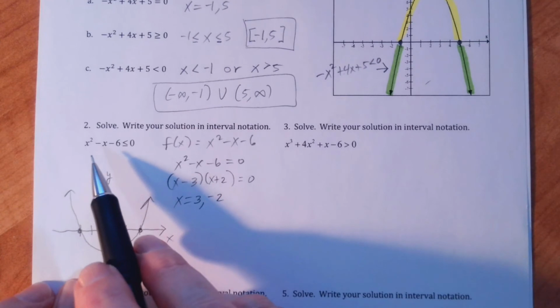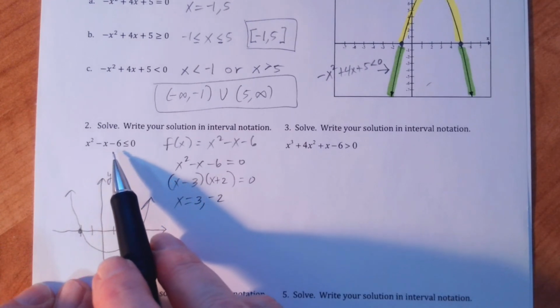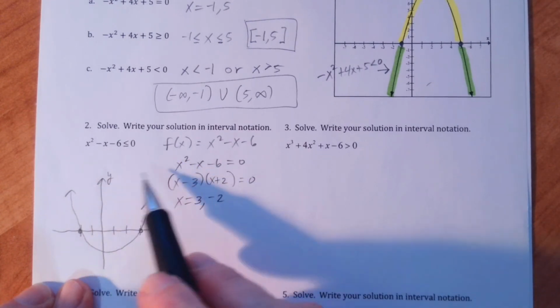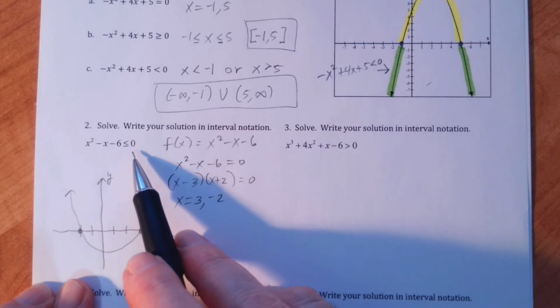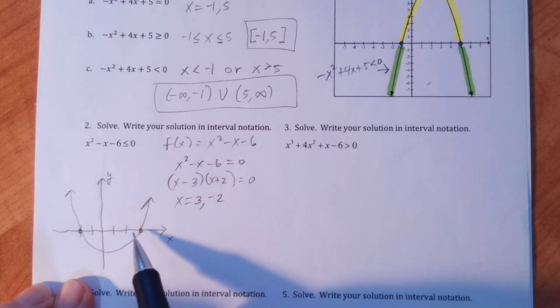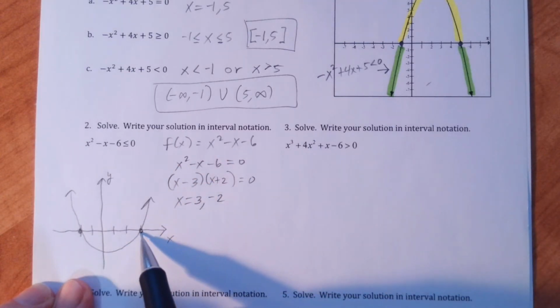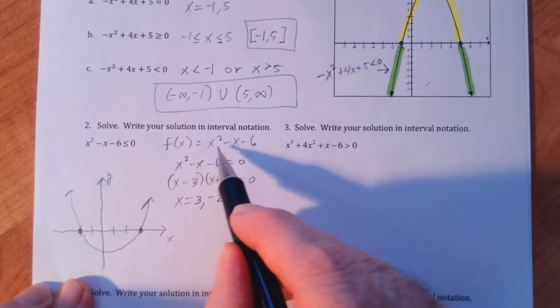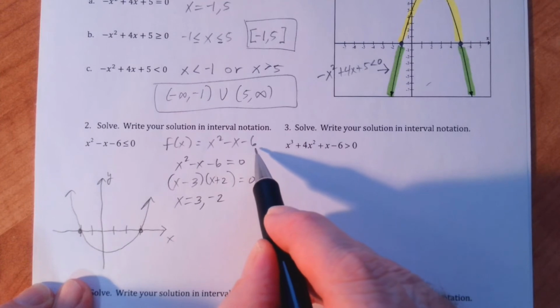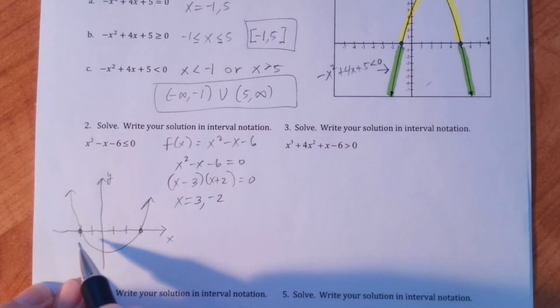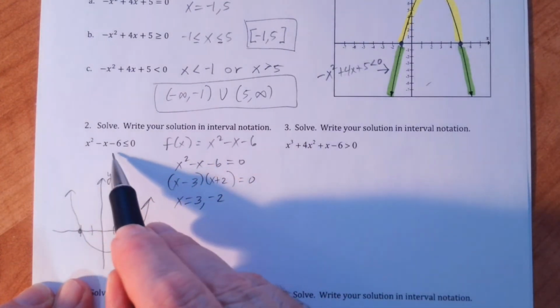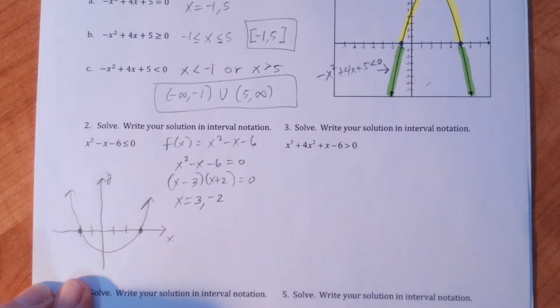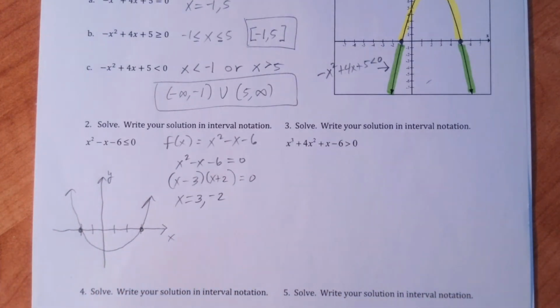So we want to know when x squared minus x minus 6 is less than or equal to 0. Well, we know we're equal to 0 at negative 2 and 3. And the y values, again, this is y equals x squared minus x minus 6. So these y values here tell us where x squared minus x minus 6 is less than 0. That's basically here.